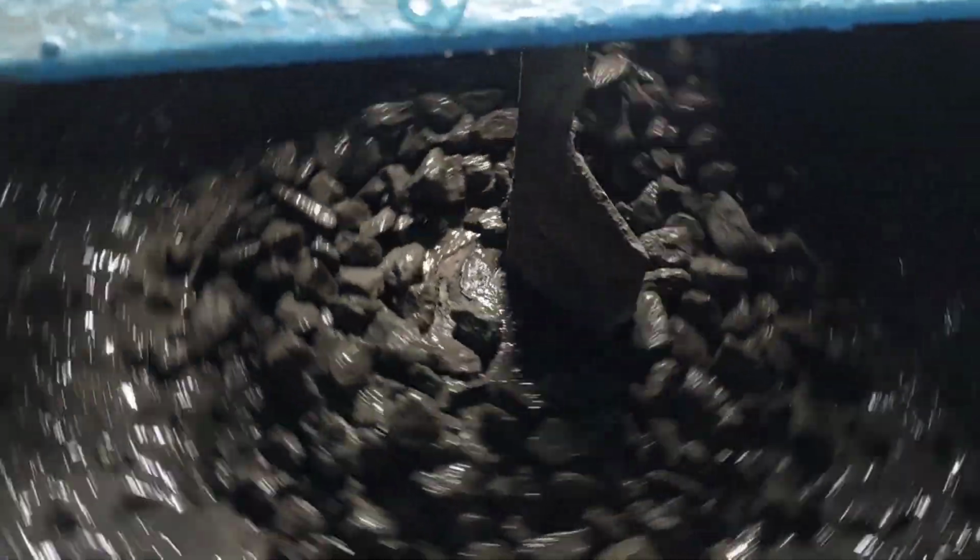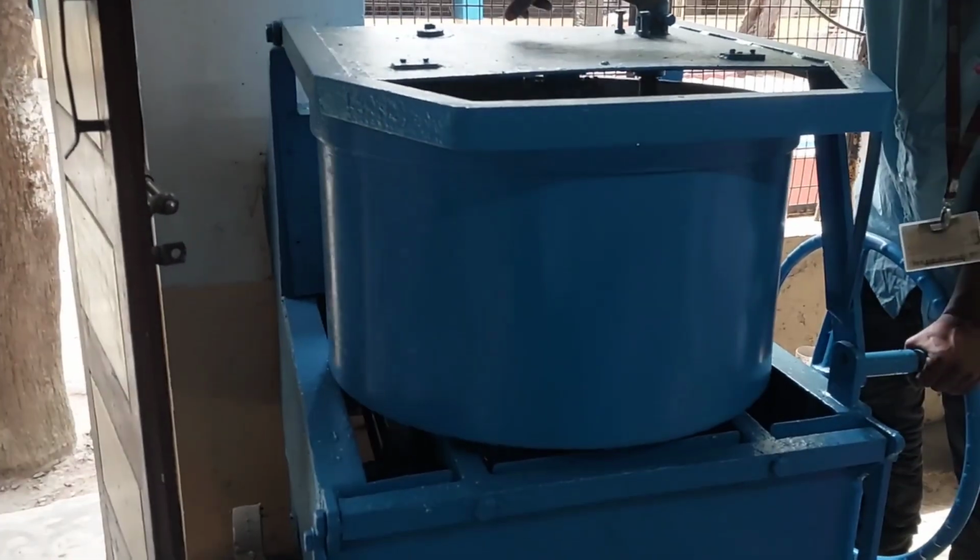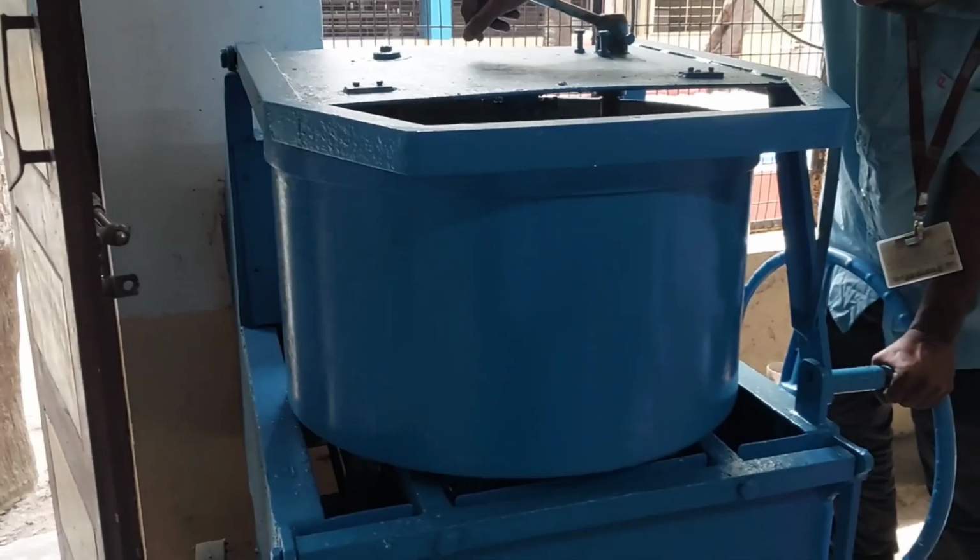The mix proportions need to be carefully designed to achieve the desired strength, workability and durability. Strict quality control measures are essential to ensure the mix design meets the required specifications. So this is how we are going to achieve the characteristic strength of this M30 grade concrete at 28 days.